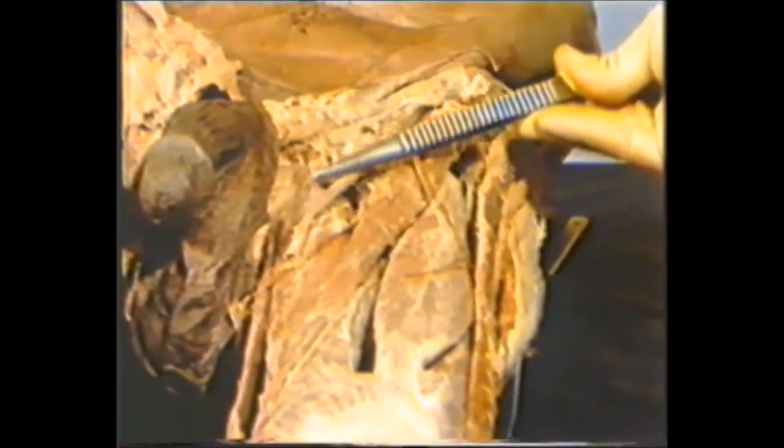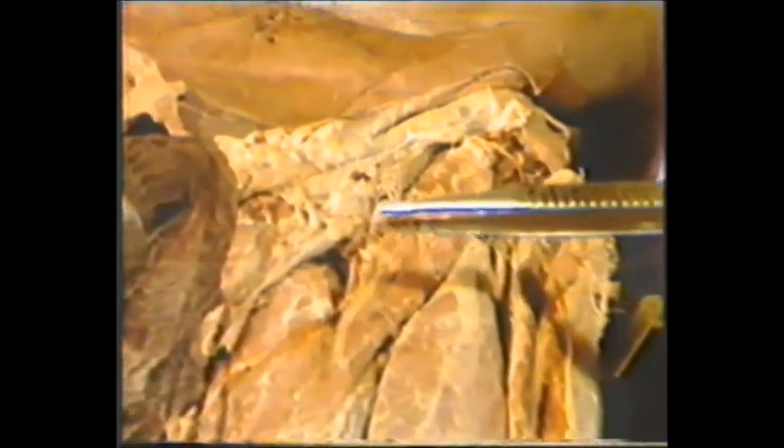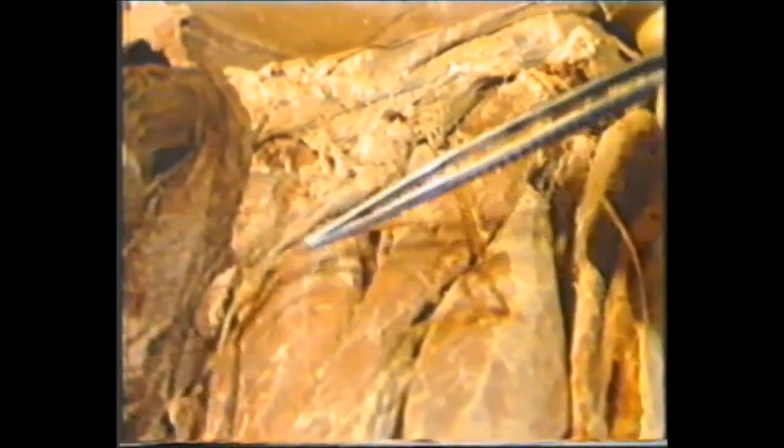The femoral triangle has a roof formed by fascia and a floor formed by muscles. In the roof, several cutaneous nerves run. These are the intermediate and medial cutaneous nerves of the thigh.